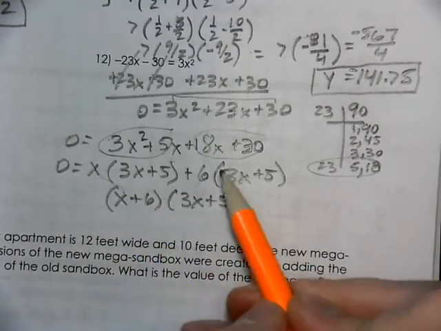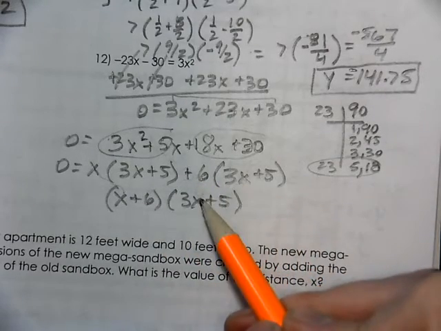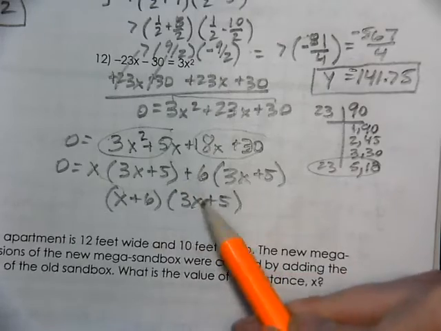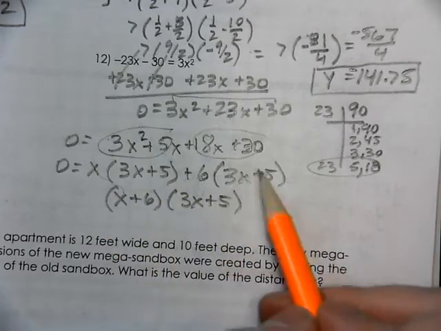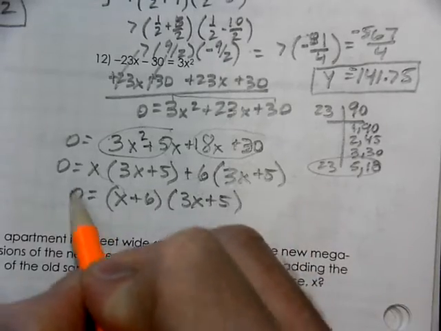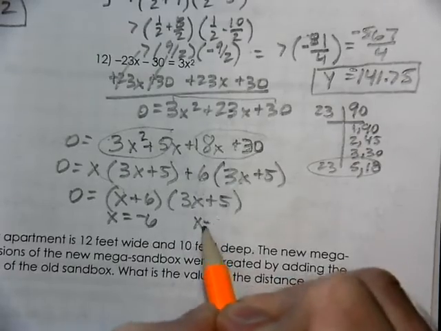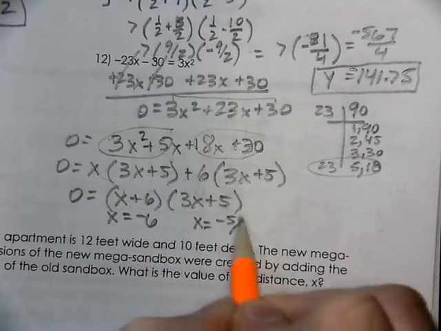We bring down our x, our 6, and then the 3x plus 5. You only have to bring that down once because both the x and the 6 are multiplying that, like FOIL would do. The zero product property will give us negative 6 and negative 5/3.